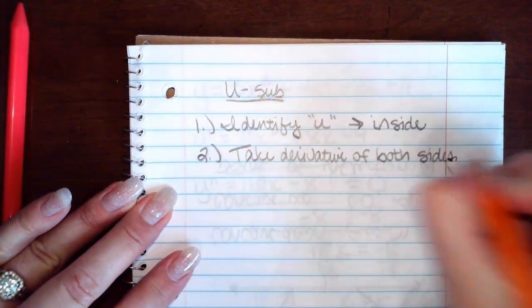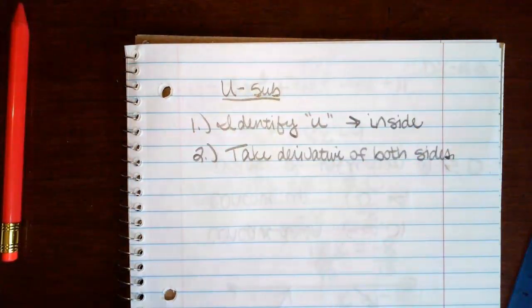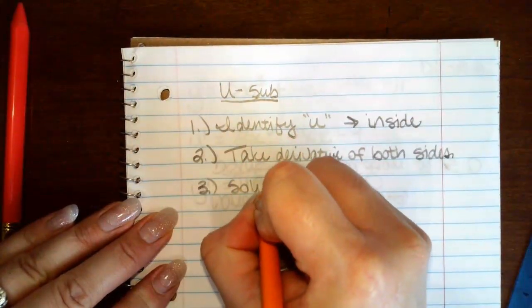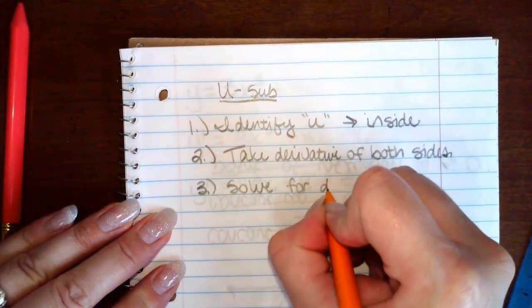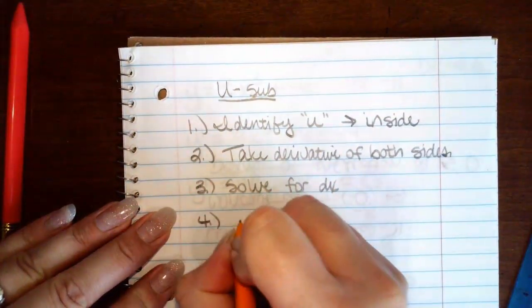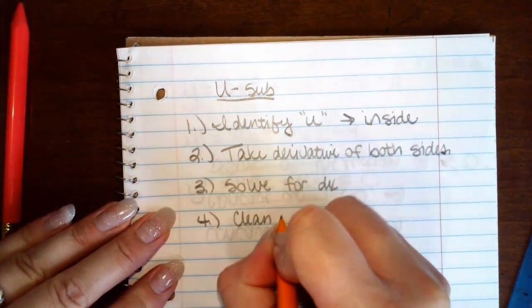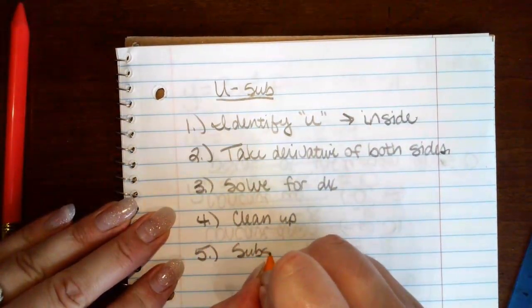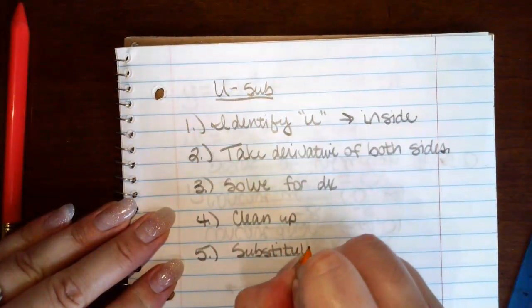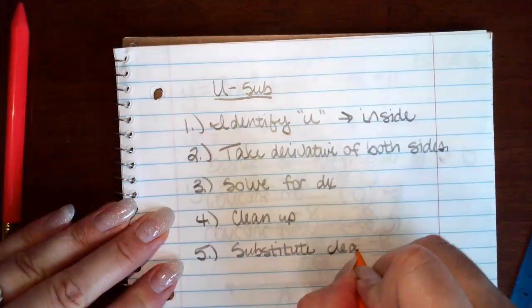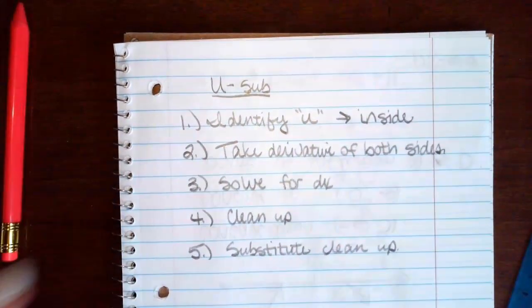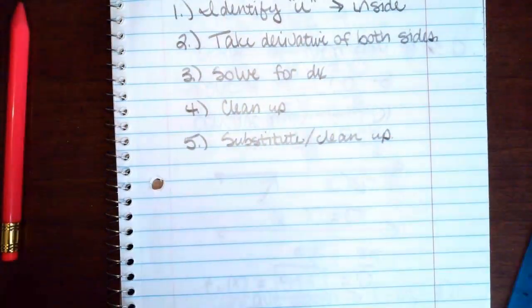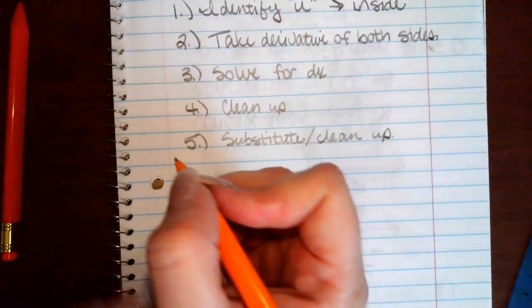Which this will all theoretically make sense when I show you an example. Number three, solve for dx. Clean up. Substitute. And clean up again. Okay, and then we're going to integrate.